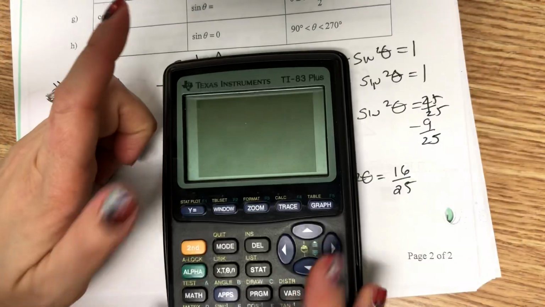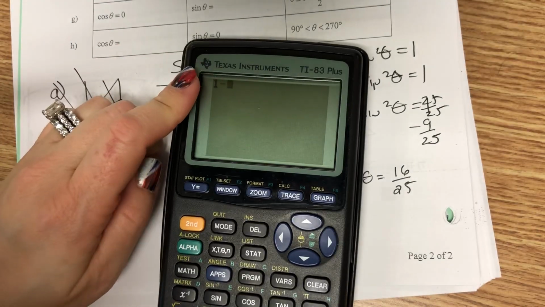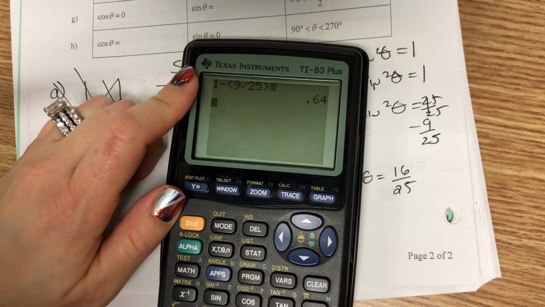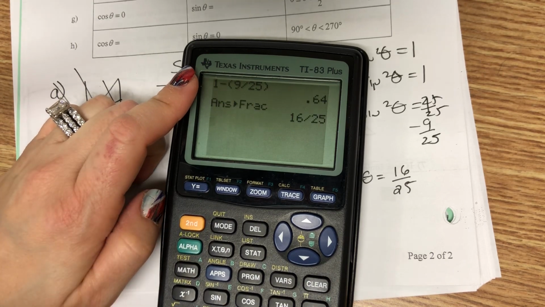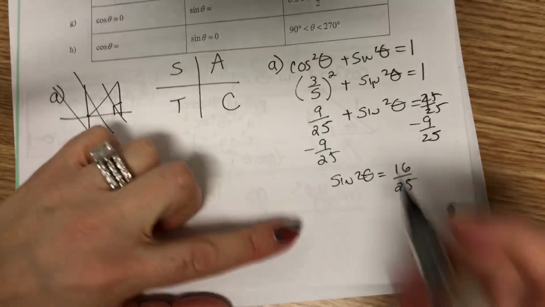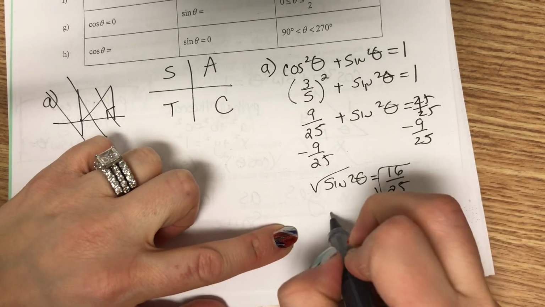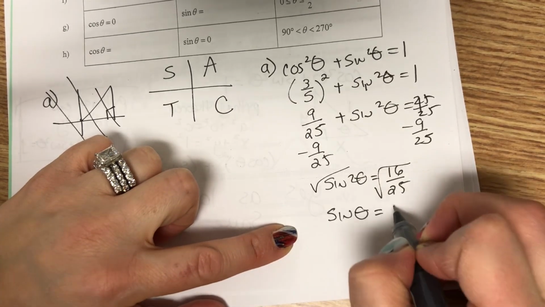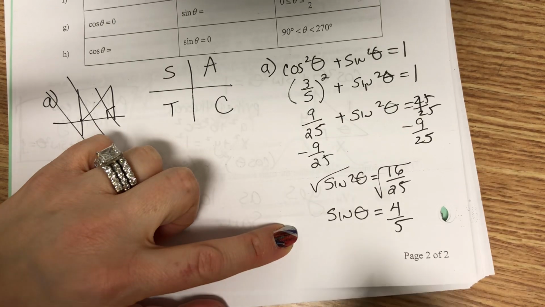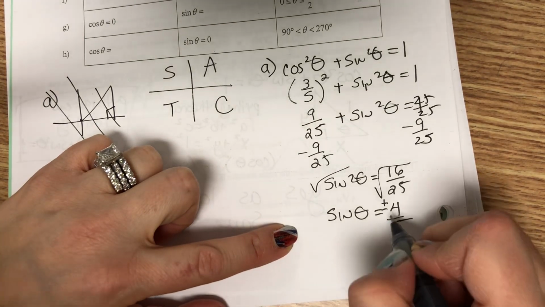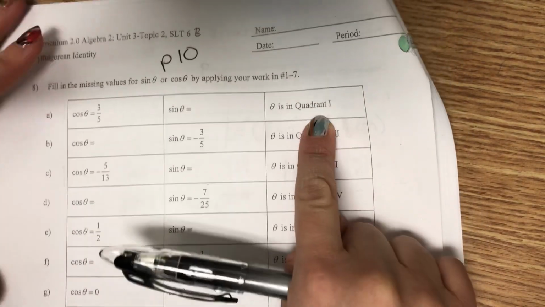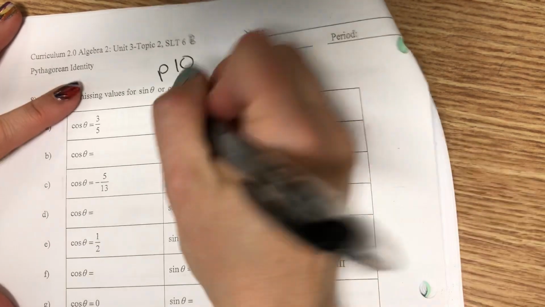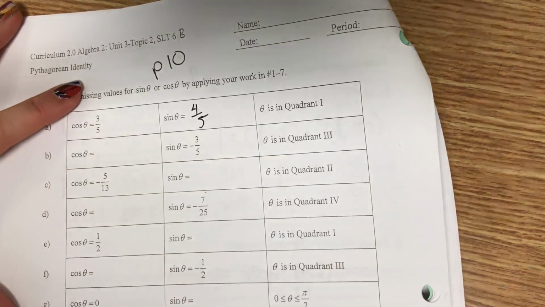If you're not sure and you wanna do some arithmetic this way, math, enter, enter. And I can square root both sides, and I get sine of theta is 4/5, plus or minus. But I decide the plus or minus based on the quadrant. So in quadrant 1, sine is positive.